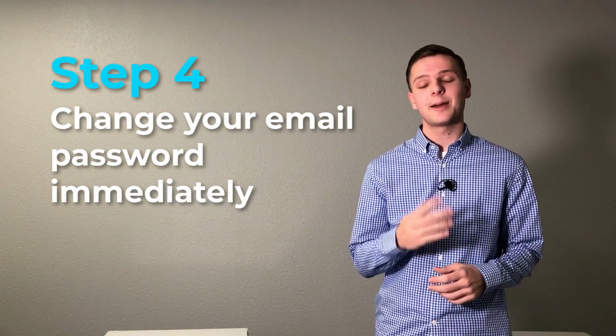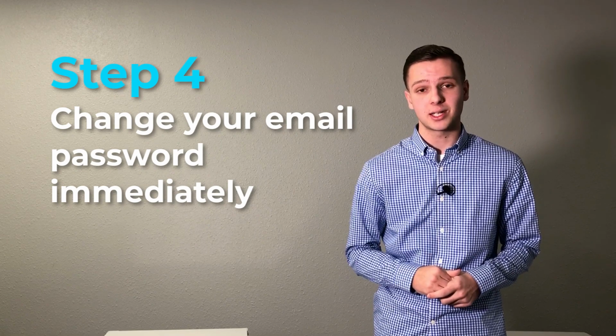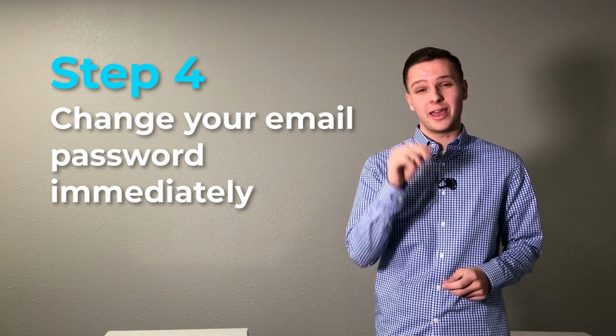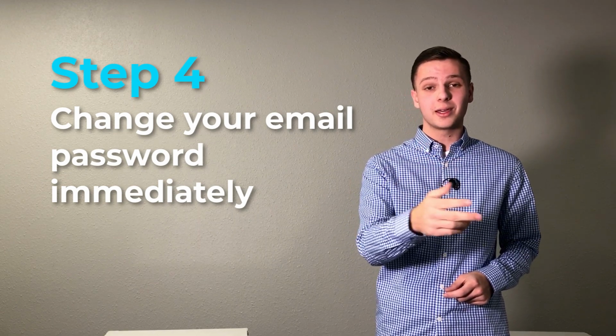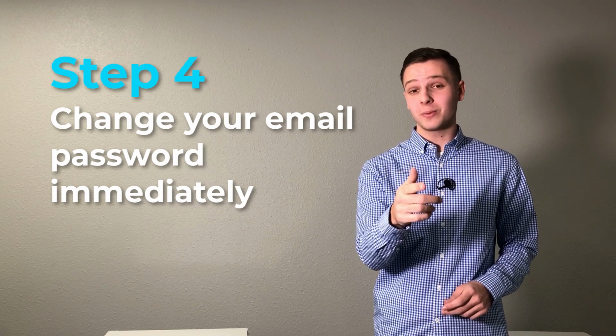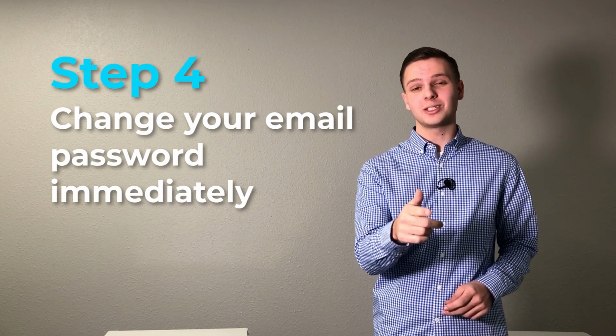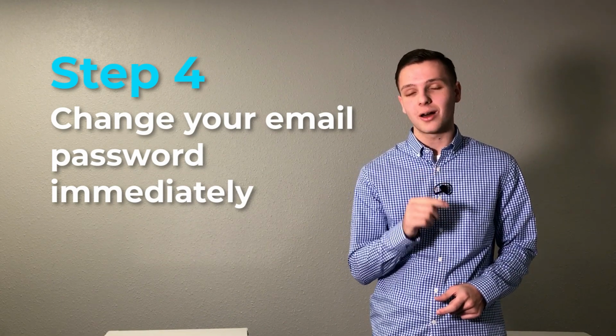And finally, step number 4, change your email password. Once you have been a victim of a phishing attack, you now want to change your password. It is the main objective of a phishing attack to steal your username, your password, your bank, any type of sensitive information. Don't make it easy for these criminals to steal any information by using the same password. Maybe even consider using 2-factor authentication.